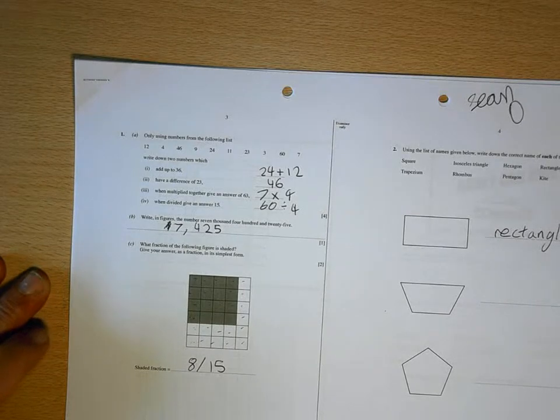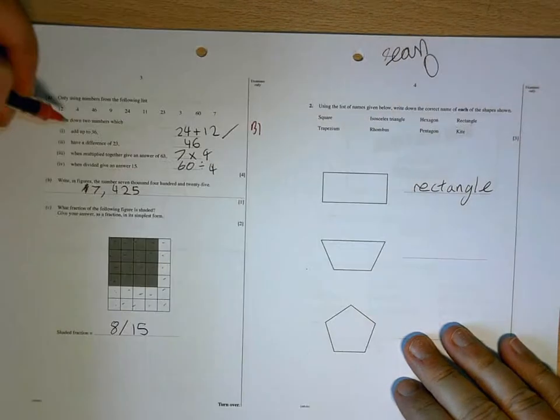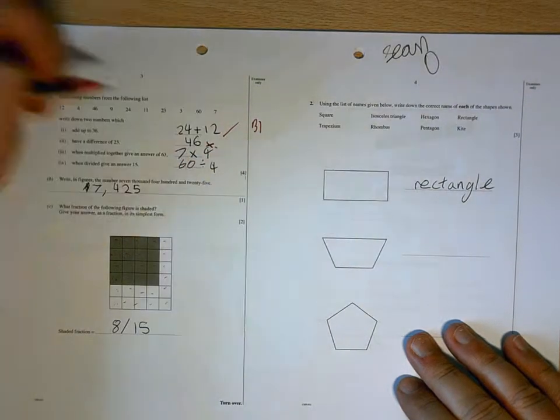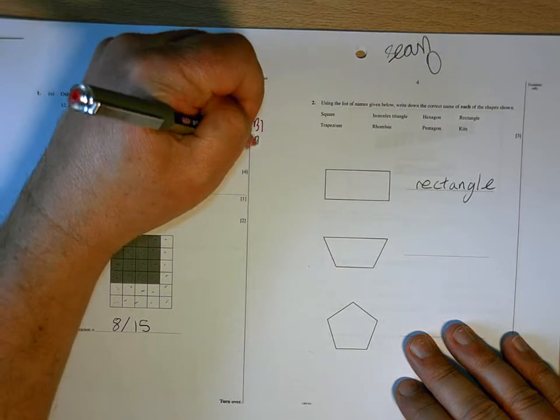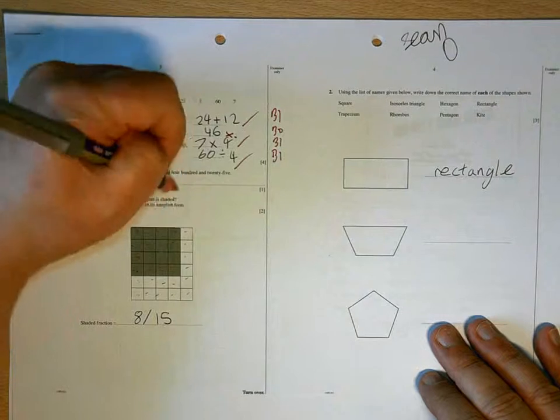Right then, Sean, so this is your first attempt at a foundation tier paper. Let's see how you find it. That's correct. You need two numbers. You've only written one number there. 7 9s are 63 and 60 divided. So that's one mark you dropped.